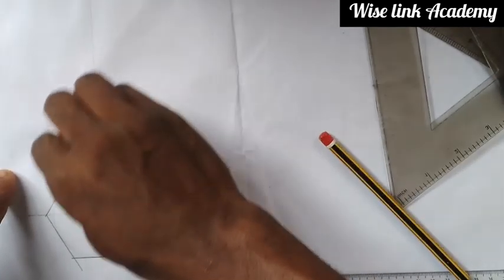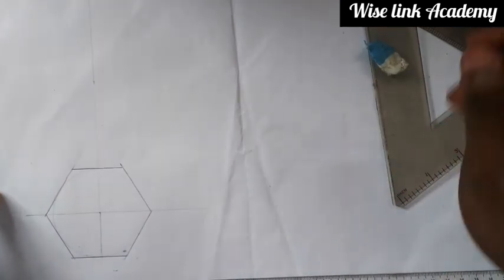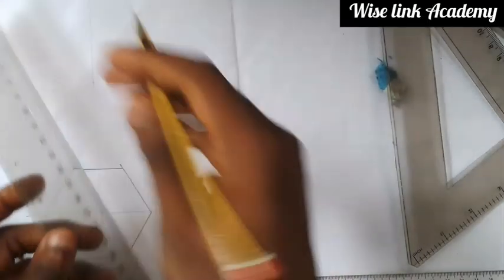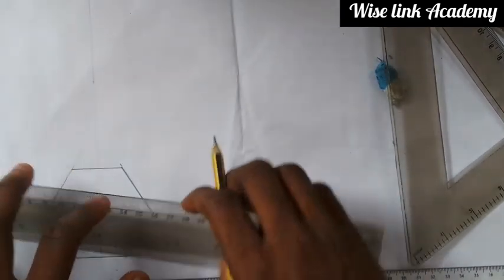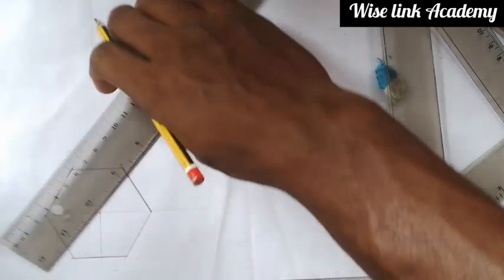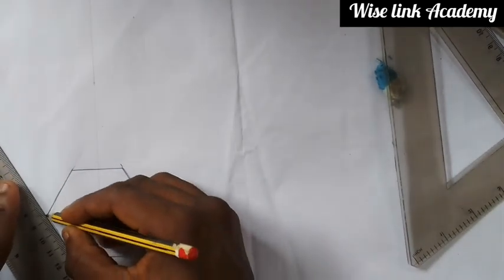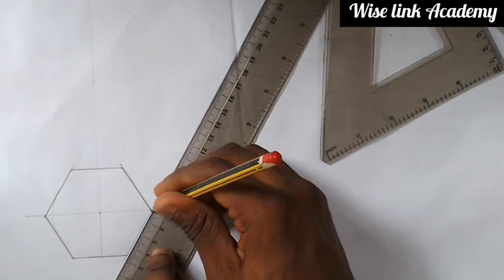So you can see what we're having from the question. Here is my plan. I'm just sticking it so as to look unique. Taking this part here, taking this part here.